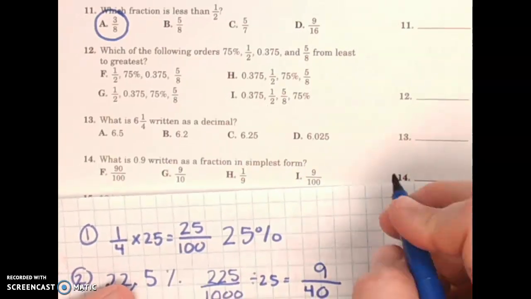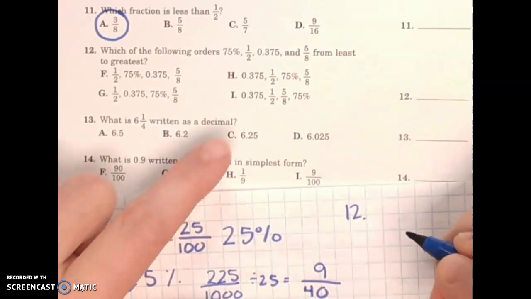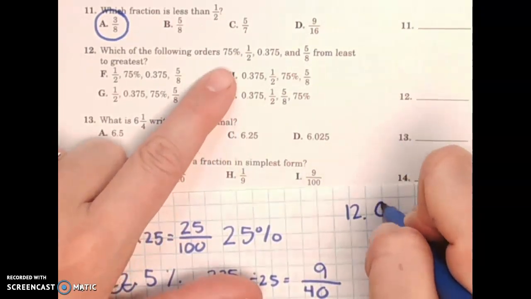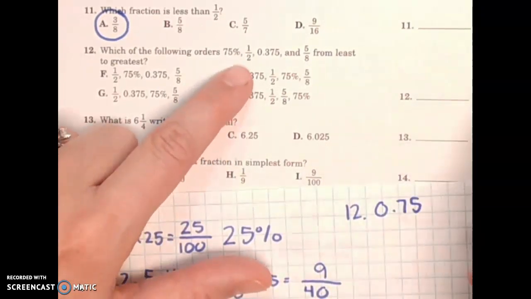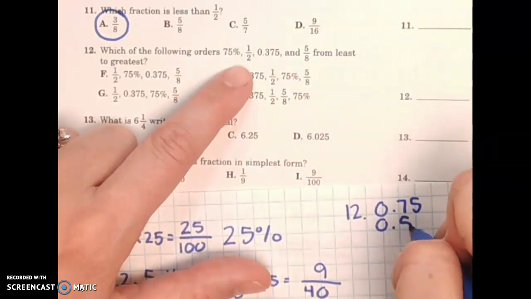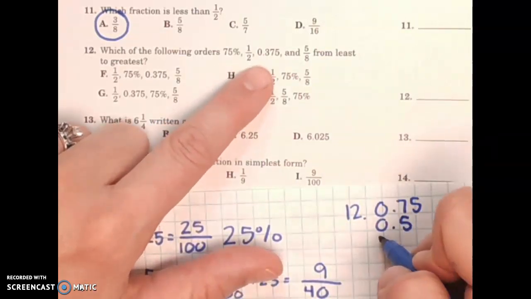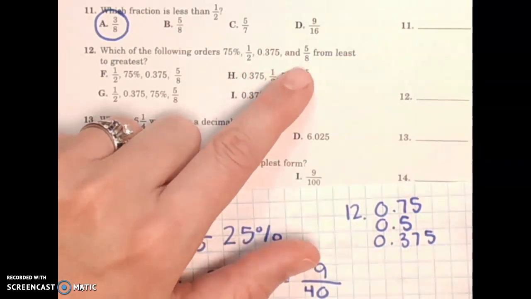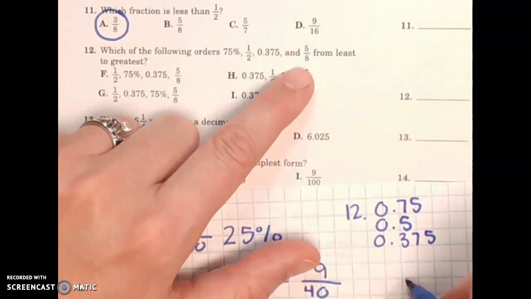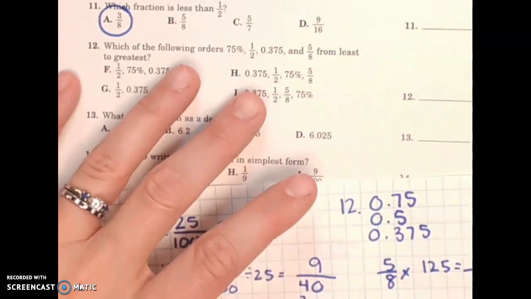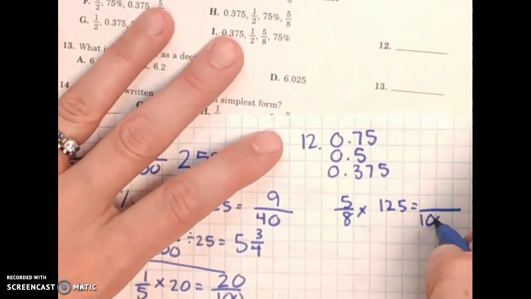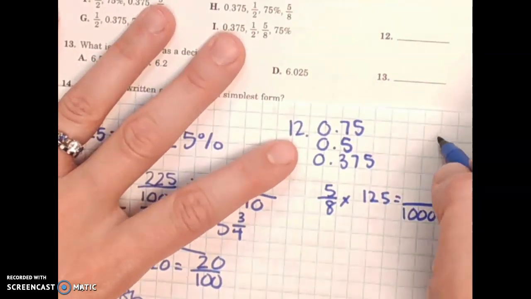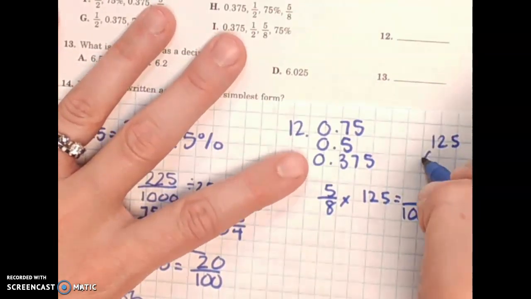So number 12, 75% changes into 0.75. 1/2 changes into 0.5. 0.375 stays the same. And 5/8, I'm going to multiply it by 125, because when I do that, 8 times 125 is 1,000 on the bottom. And then on top, I get 125 times 5.